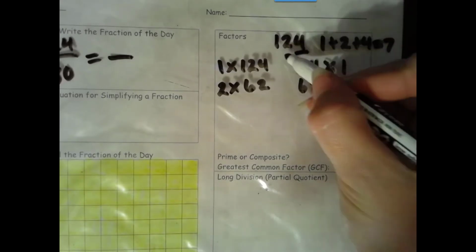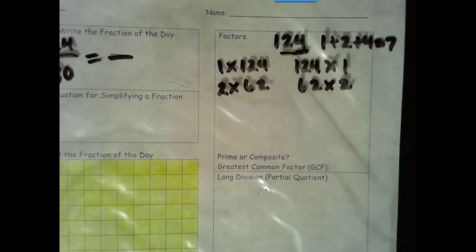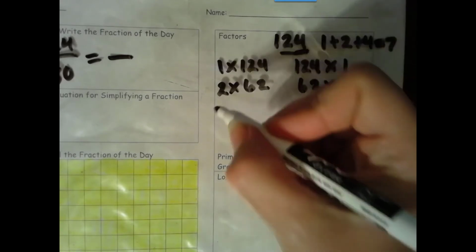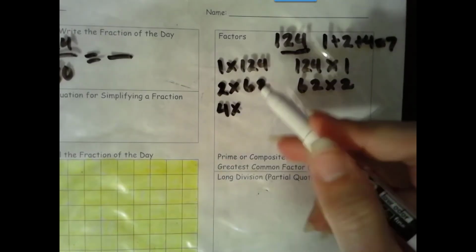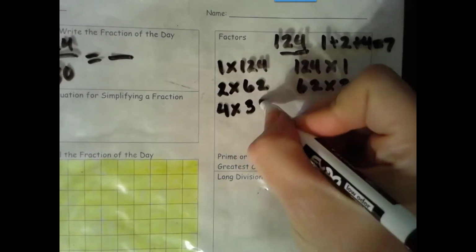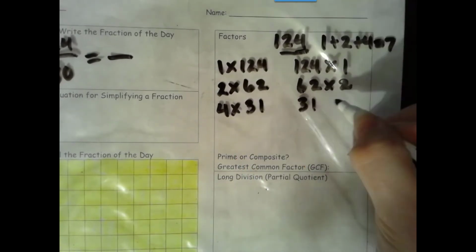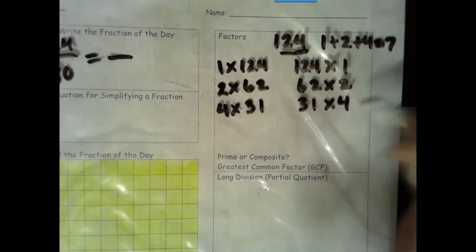Next we try 3. The rule for 3 is that we add the digits together. 1 plus 2 is 3, plus 4 is 7. 7 is not a multiple of 3, so 3 is not a factor. Next we try 4. The rule for 4, we look at the last two digits. We get 24. 24 is a multiple of 4, so 4 is a factor. Also, the second factor with 2 is even, so that's another way to look to see. Okay, 4 times 31, 31 times 4.